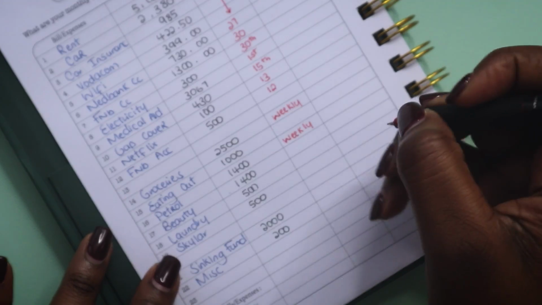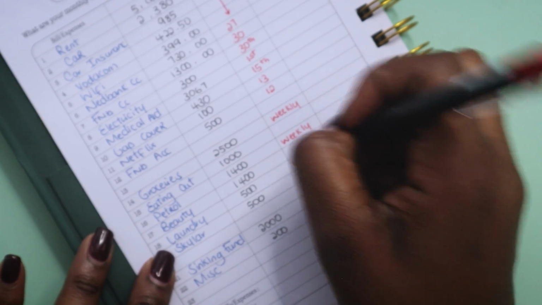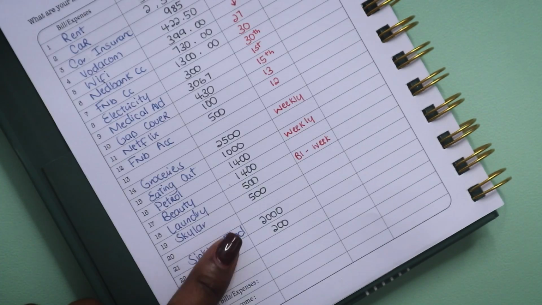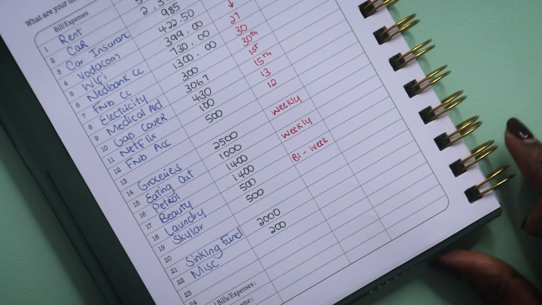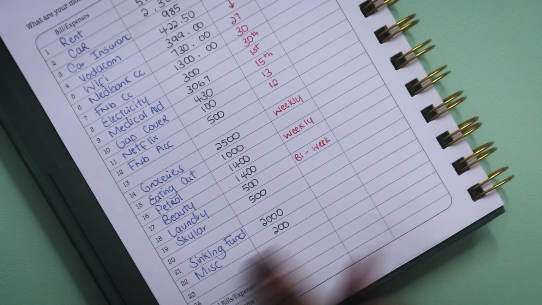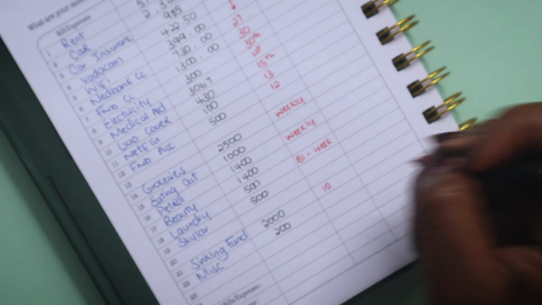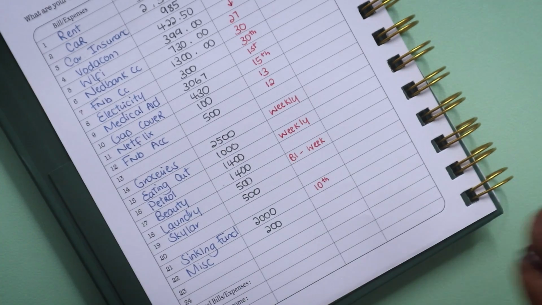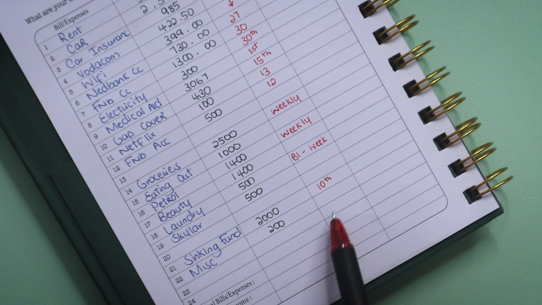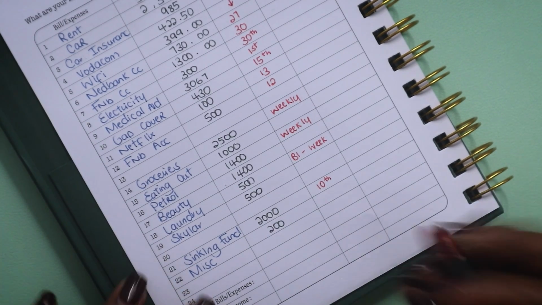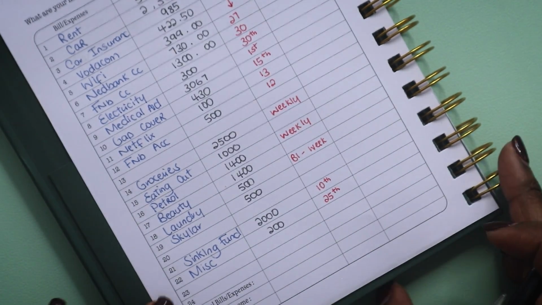Laundry is also bi-weekly. Scala, again, it's when she needs anything, we're going to go to the shop and top it up for her. Sinking funds is usually around the 10th to 15th, so I'm just going to say the 10th, somewhere there, where I cash my sinking funds. And miscellaneous is just going to be on the 25th.